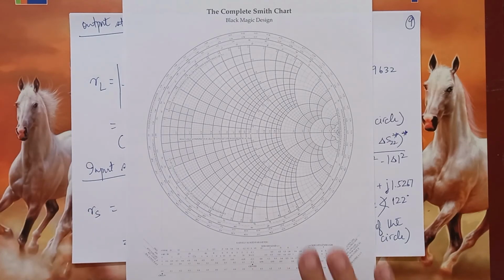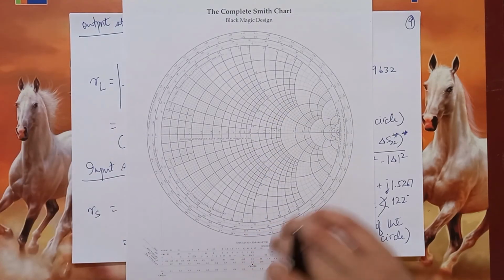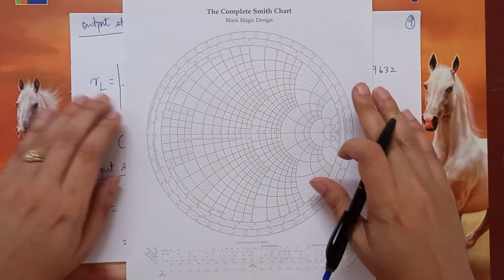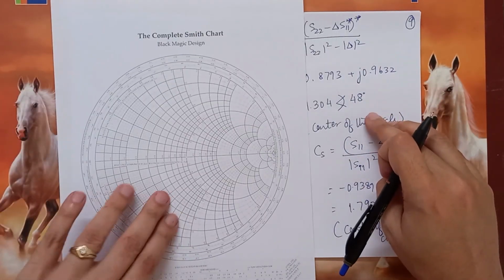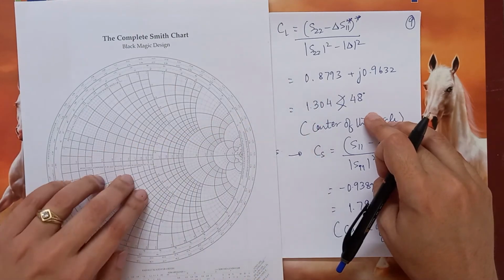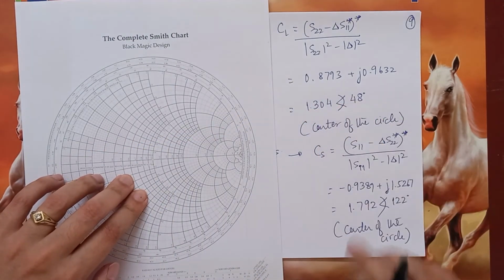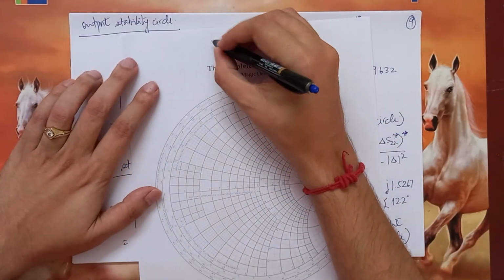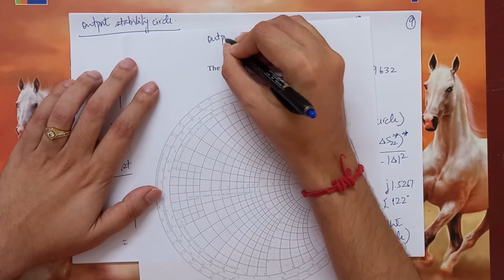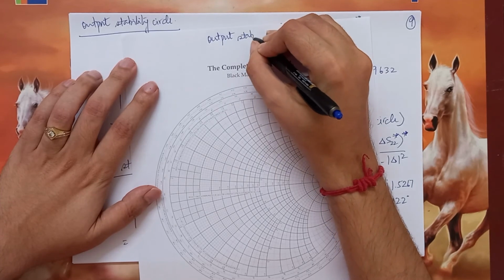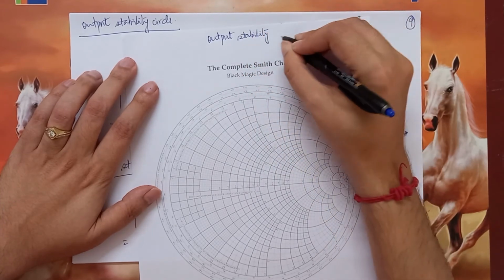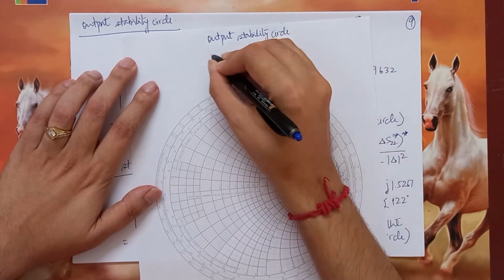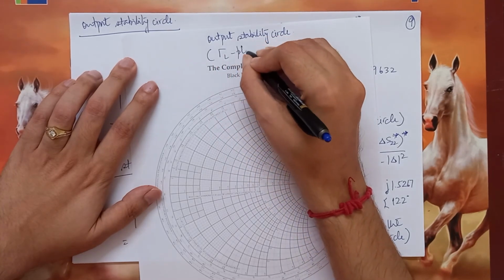So this is the Smith chart. Let us now see how to plot the CL first, that is the center of the circle. Now notice that if we are going to plot the output stability circle, that means we are on the gamma L plane.